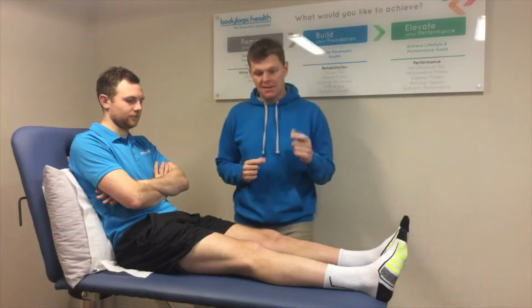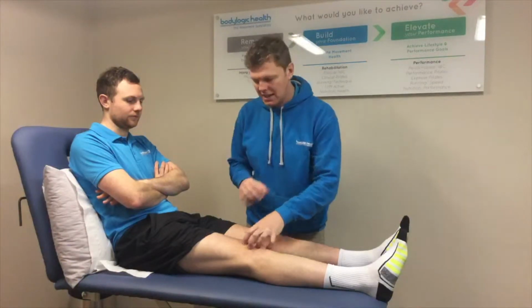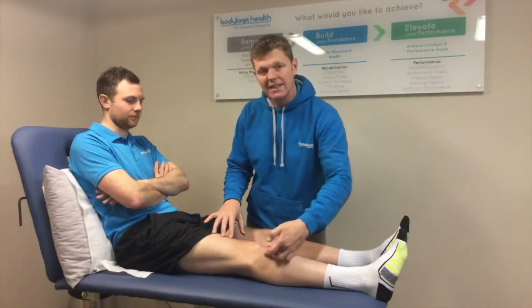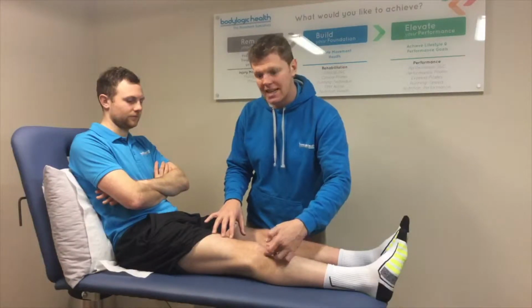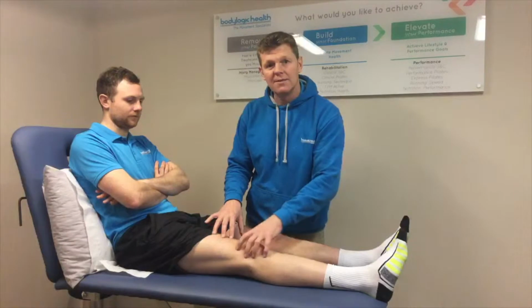Hello, today we're going to talk about runner's knee. Runner's knee is a common term that's used, so it's not a medical term, it doesn't relate to any one specific thing. It generally relates to problems related to the kneecap or patella, or the ITB, the band that comes down the side of the leg by the quad and the hamstring and attaches in below the knee and affects how the kneecap works. So that's what we're going to be looking at through the video today.